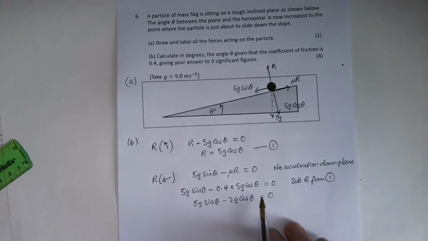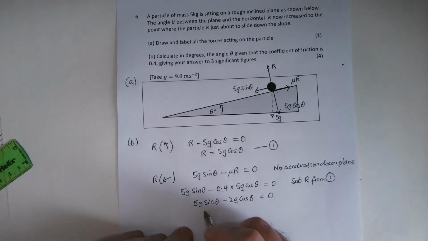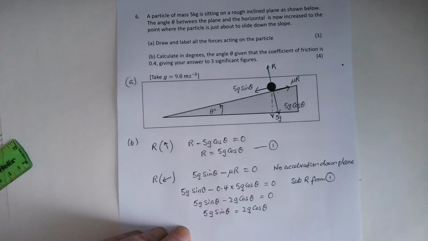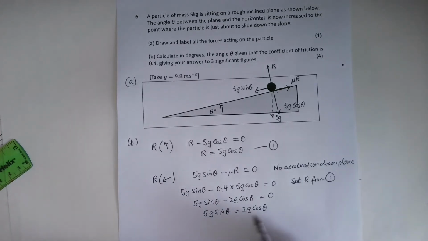And I can take the 2g cos theta over the equal sign, and I get 5g sine theta equals 2g cos theta. Okay, I've got g on both sides, so let's cancel those out.